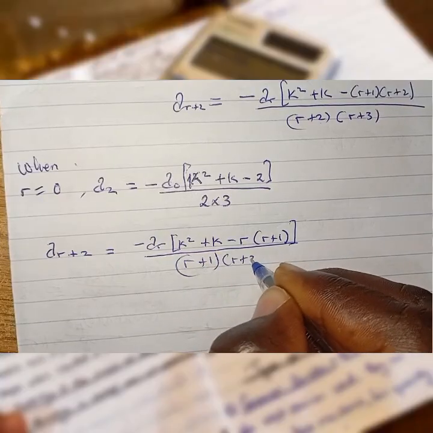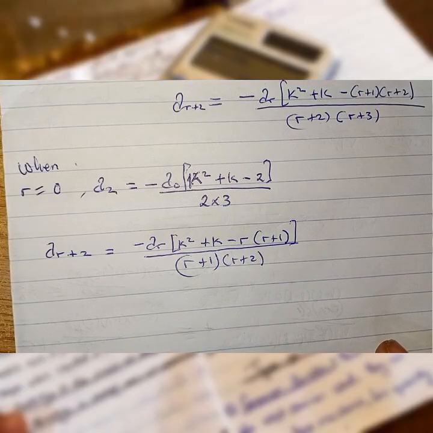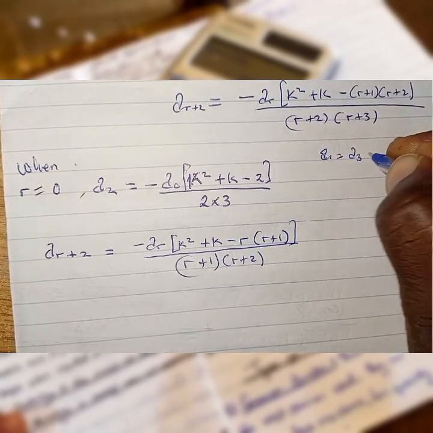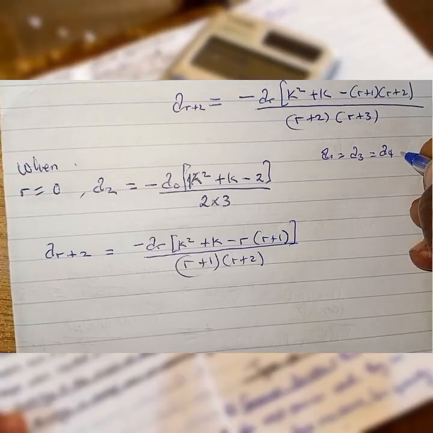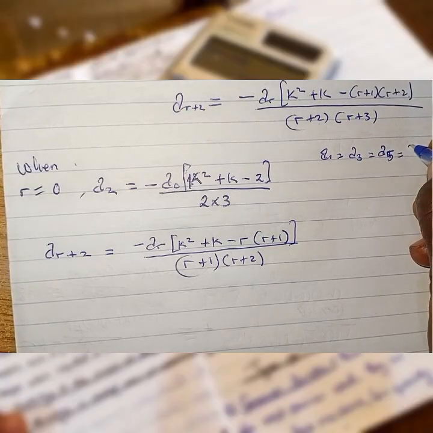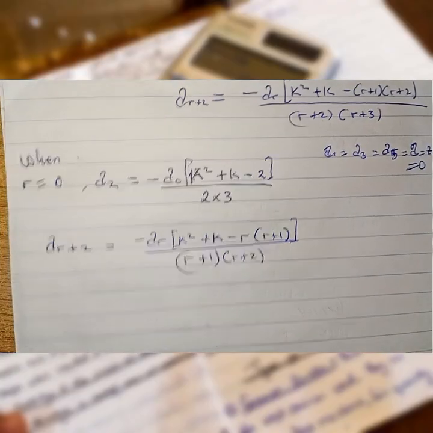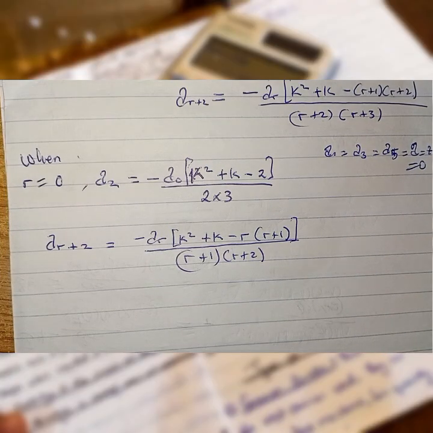This is the equation we're going to go back to. Now remember that we said A1, A3, A4, A5, and A7 all equal 0, right?